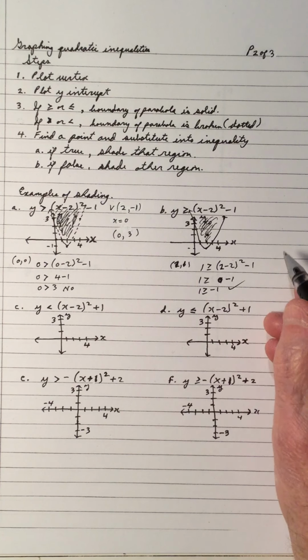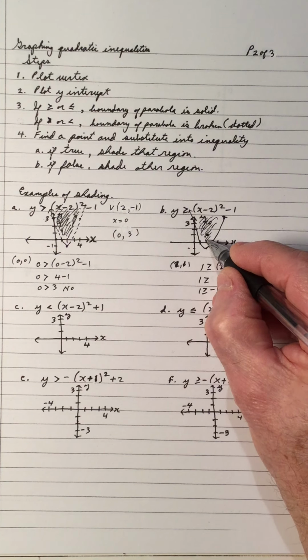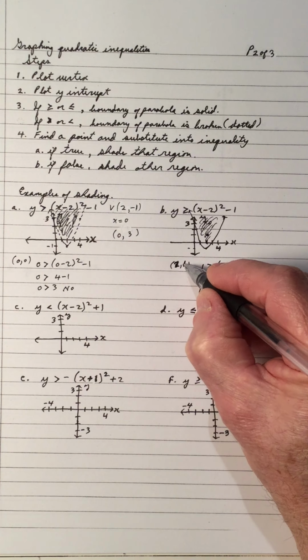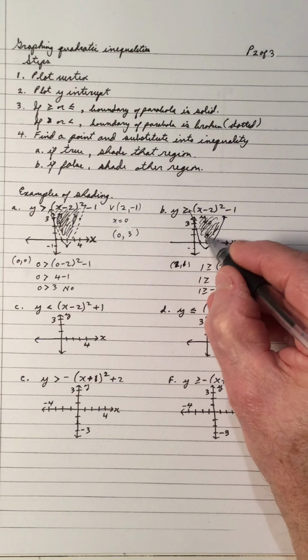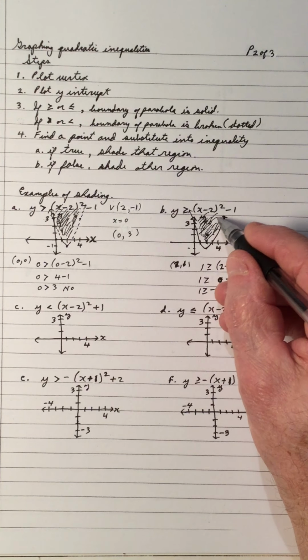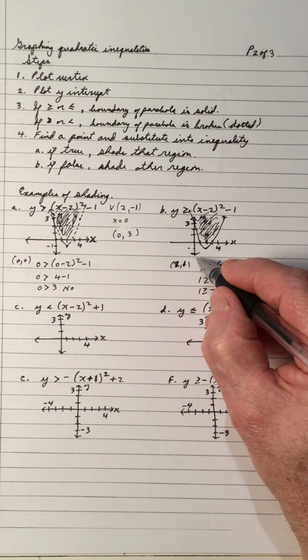And that's true. Because that point 2, 1 makes it true, I shade in this part. Remember, you either shade inside here or you shade outside here.